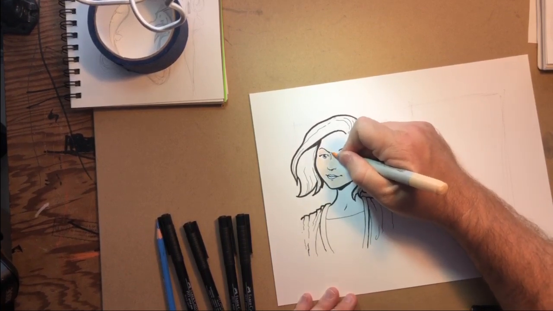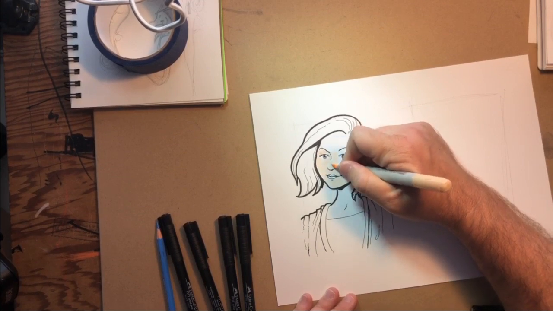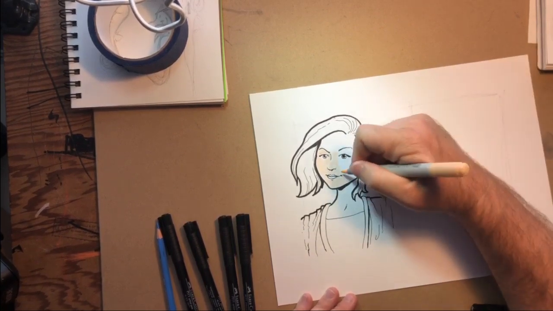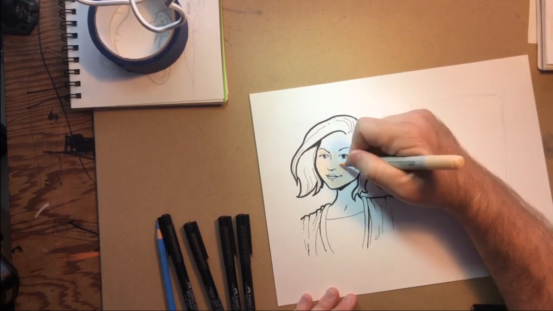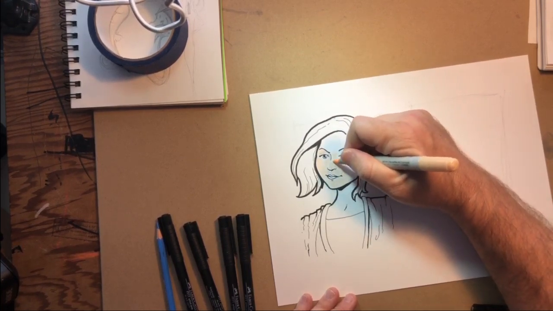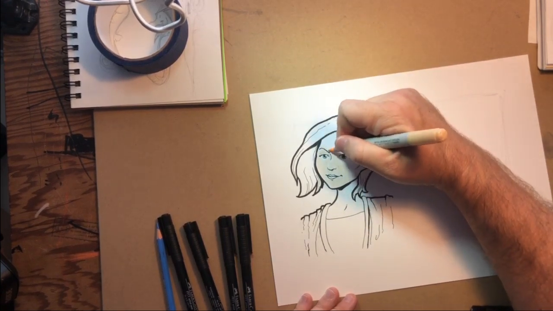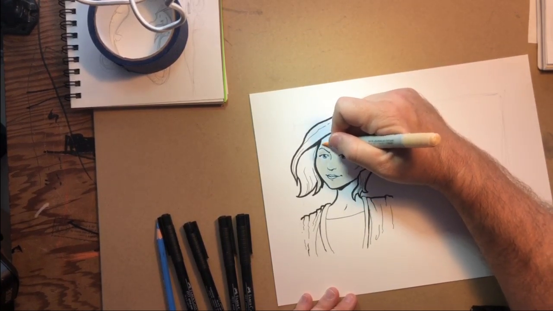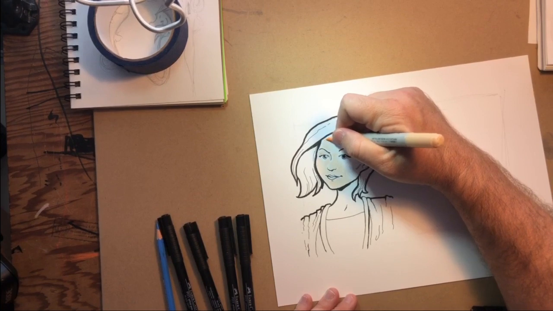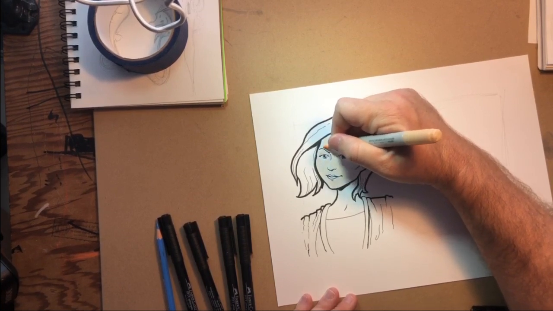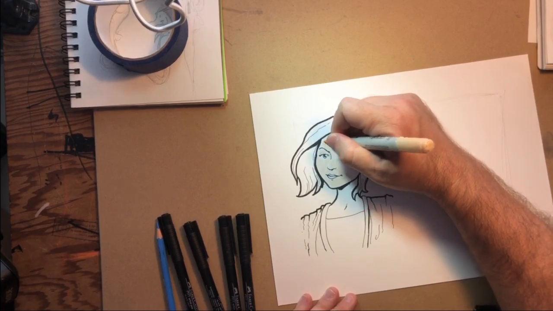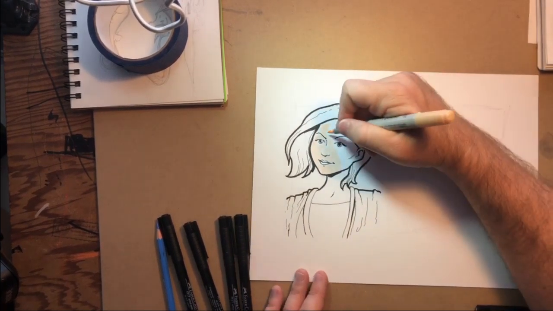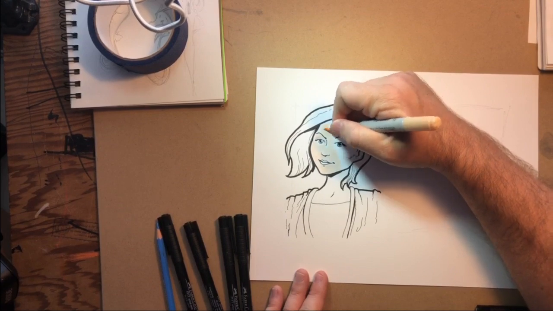So I'm still learning to take some of that stuff into consideration. But if you know that your line art isn't going to agree well with alcohol markers, you can at least kind of plan to work around it. It might not look as sharp as I would have hoped, but it also might just turn out pretty cool.